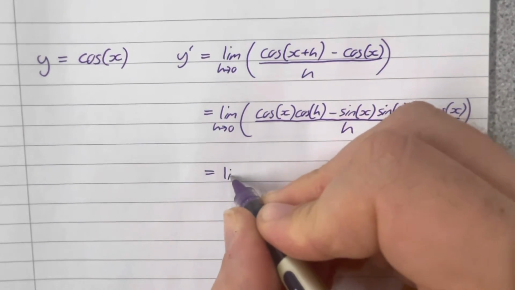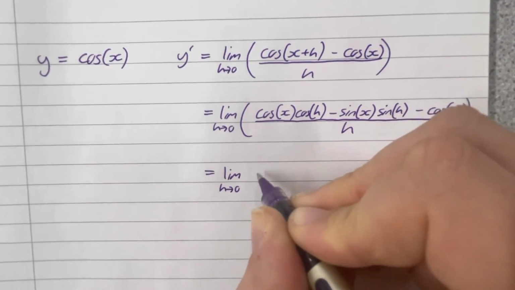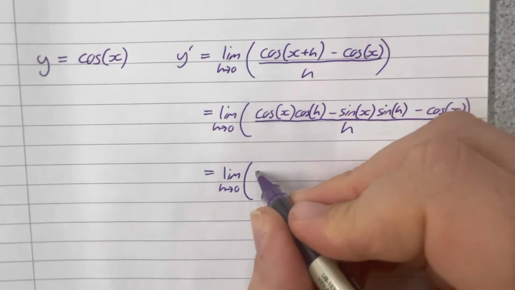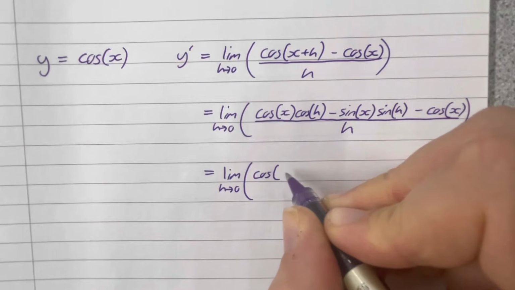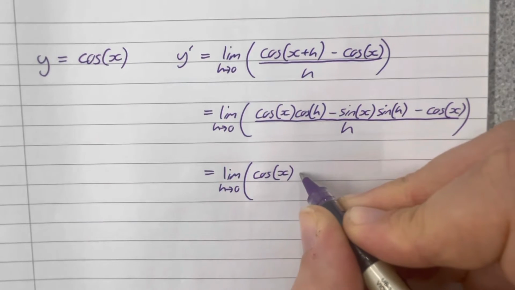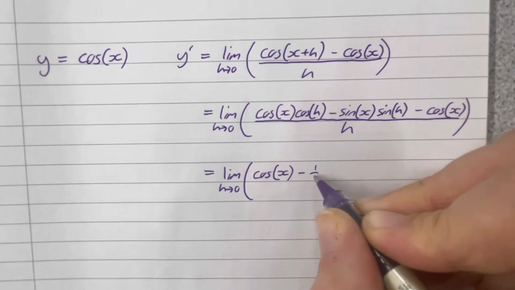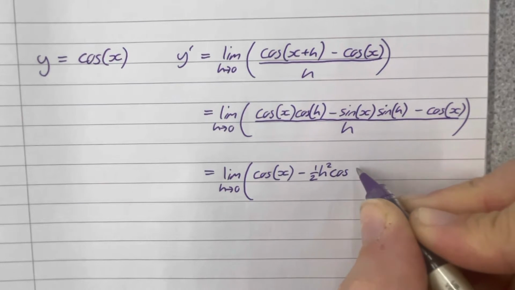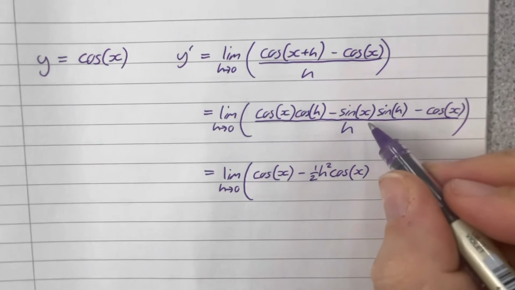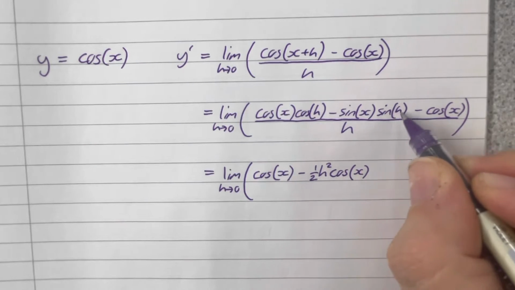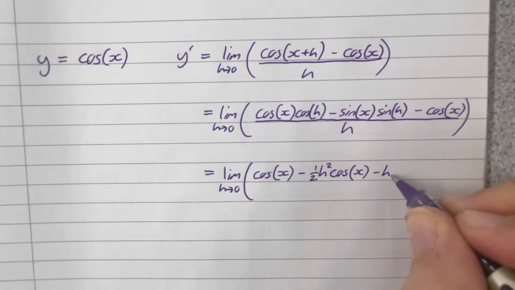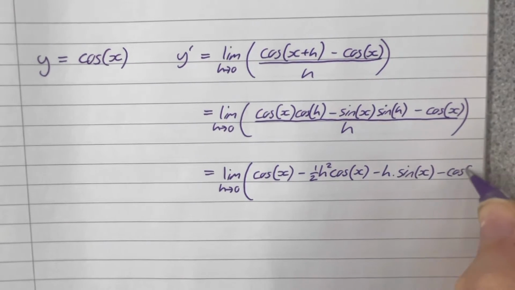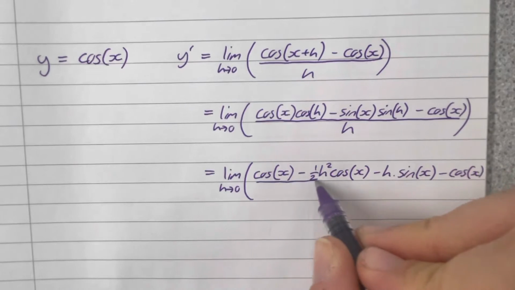So that's going to equal the limit as h goes to 0 of, cos of h is going to be 1 minus a half h squared. So that's cos of x minus a half h squared cos of x. Sine of x, sine of h is going to go to h, that's just minus h times sine of x. Don't forget your cos of x, all divided by h.